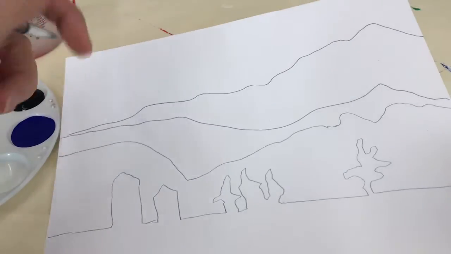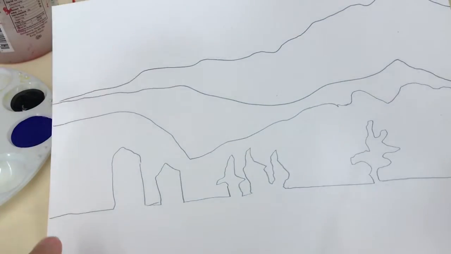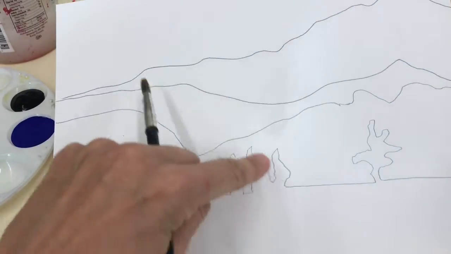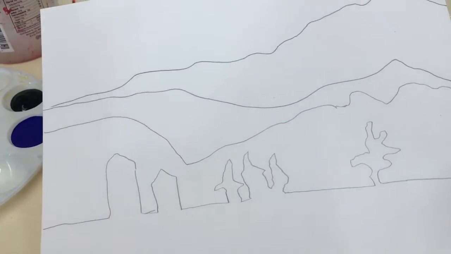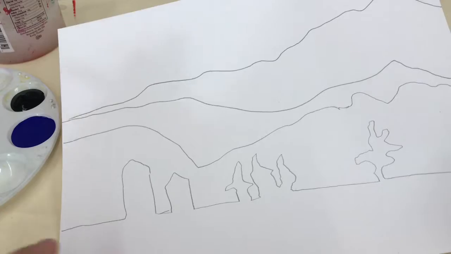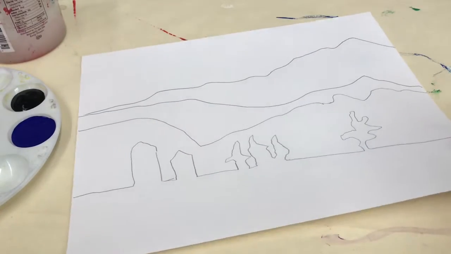I have some layers here. I have sky in the background, some distance, and in the foreground I have some items with more interest, some things with some more detail, but not too detailed. They're still relatively simple, but I can just make out some buildings and some trees here in the foreground.